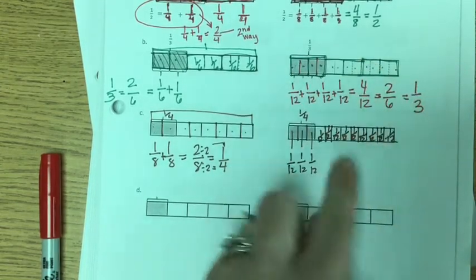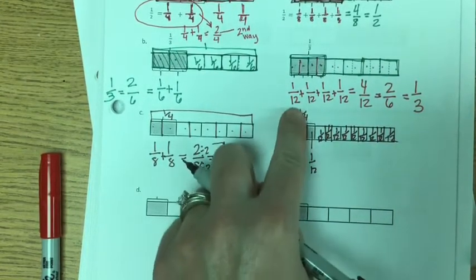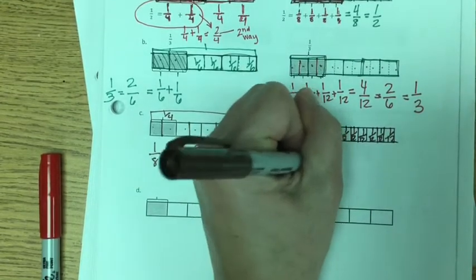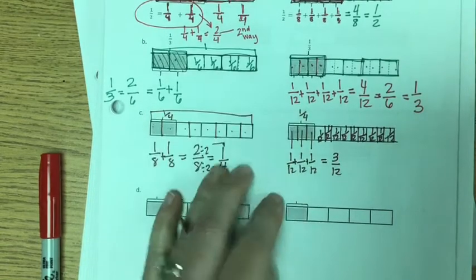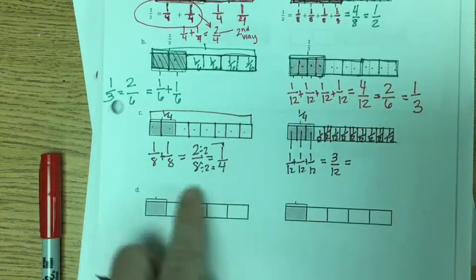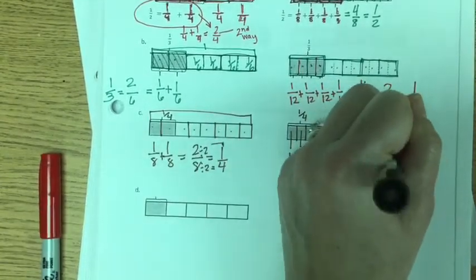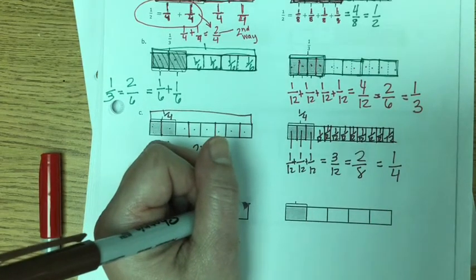So it's like your brother came over and took this part, and now you're only left with 1/4, or you could say you're left with 3/12 if I go to add all these up. Okay, well, 3/12 is the same as 2/8, which is the same as 1/4. It's the same amount of chocolate, it's just that your pieces have been cut smaller.